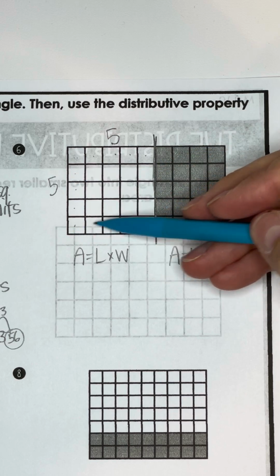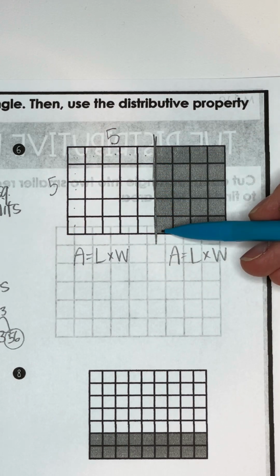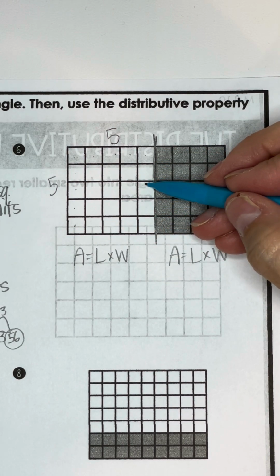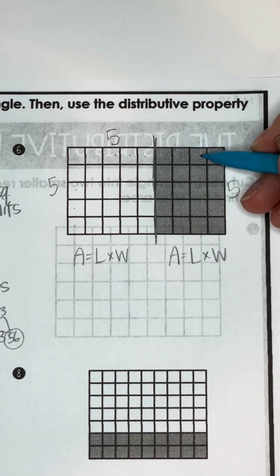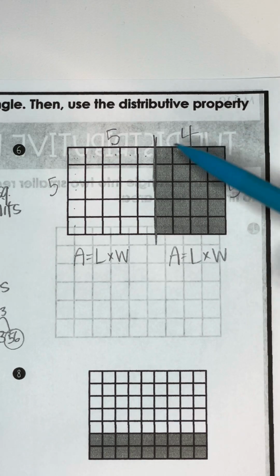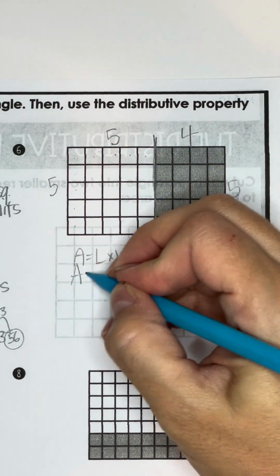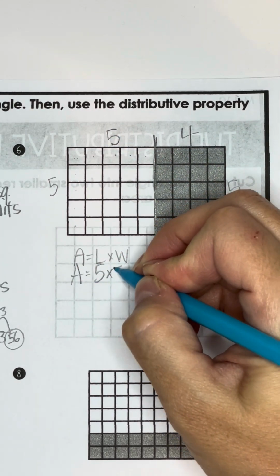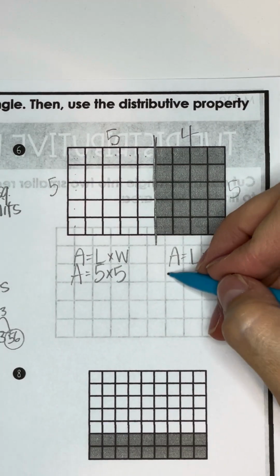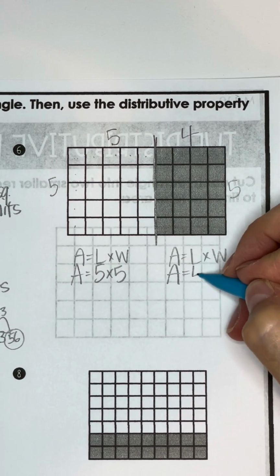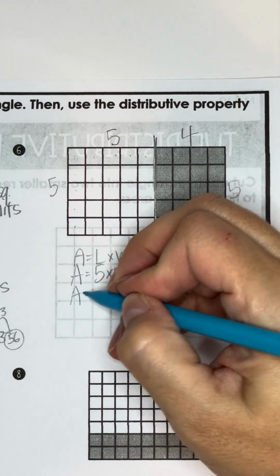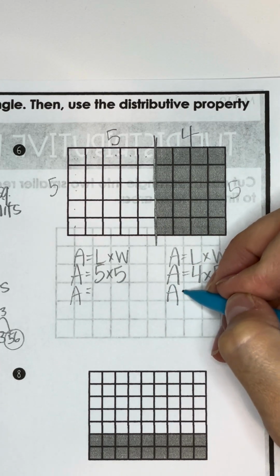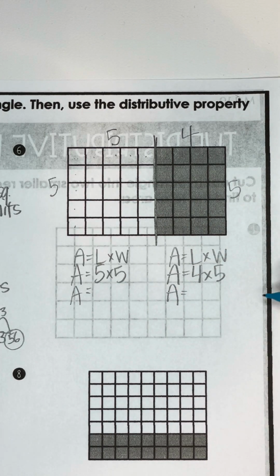If this side length is 5, guess what this one's going to be? It's going to be 5 too, but I don't really like to put it on that side, so I'm going to put it on this side. 1, 2, 3, 4. This one goes 4 across. So we have a 5 by 5 rectangle, and we have a 4 by 5 rectangle. You're going to find out what those are. This is counting by 5, so it shouldn't be too hard.